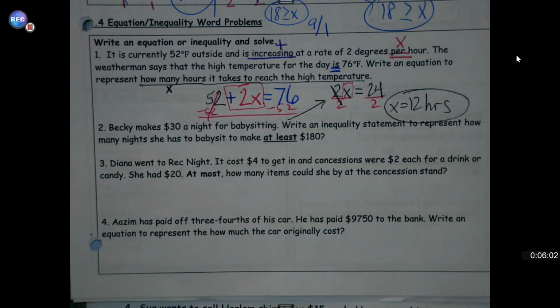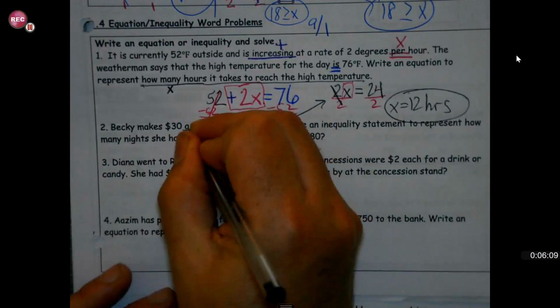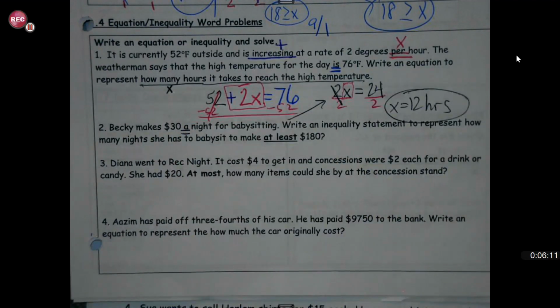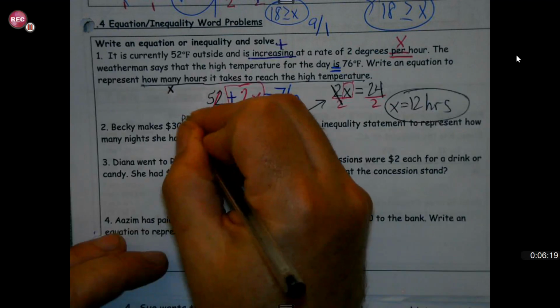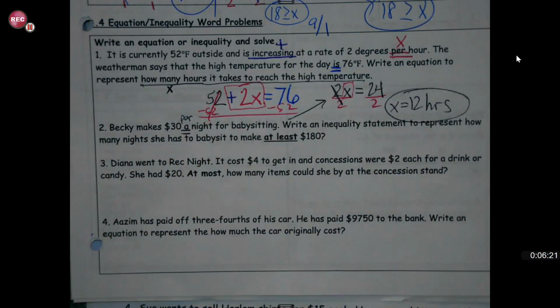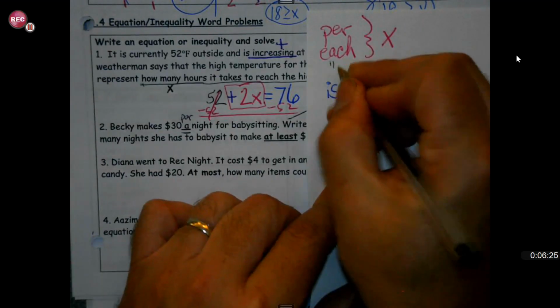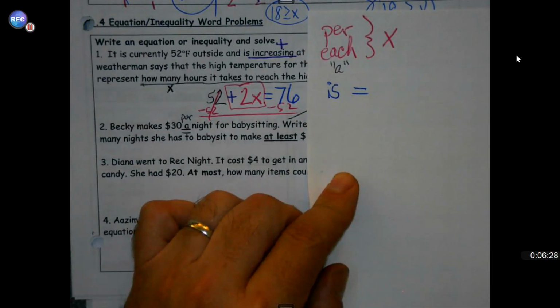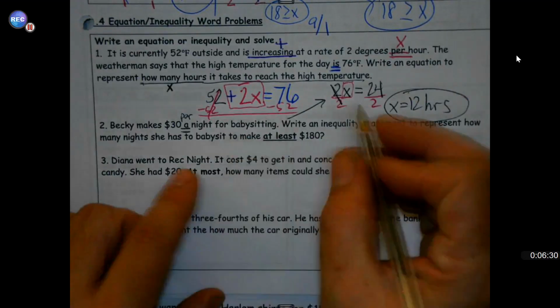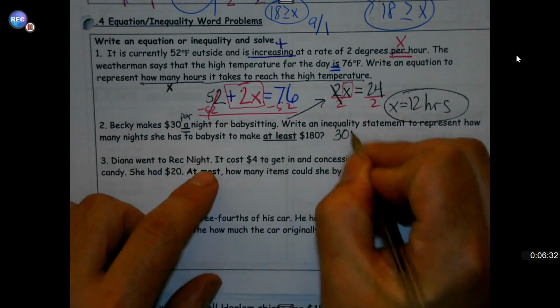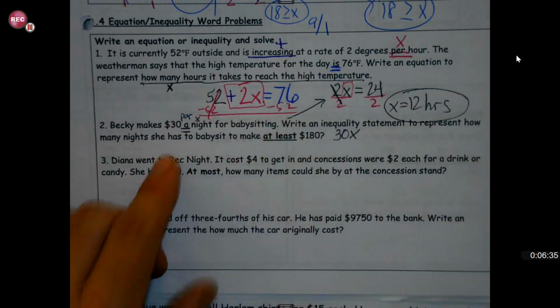Becky makes $30 a night for babysitting. Now, this one's a little trickier because when I see a night, okay, we see "a" a lot in problems. But in this case, that "a" is like saying, hey, $30 per night that we're looking at. So sometimes "a" is going to be in here too. So Becky gets $30 per night for babysitting.